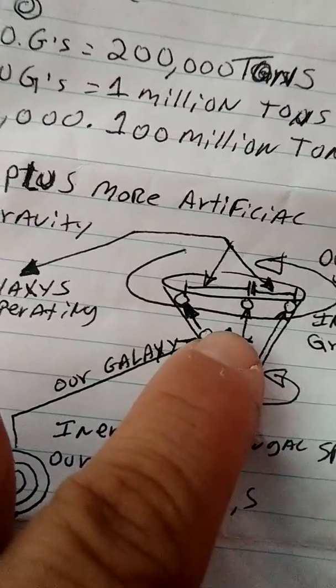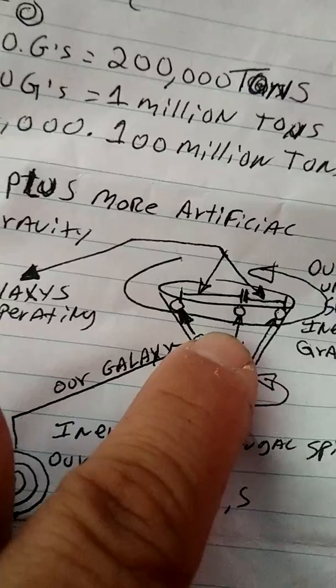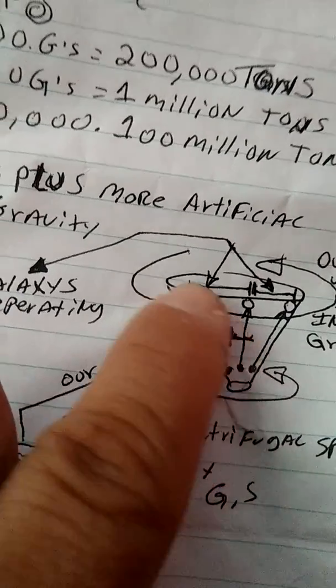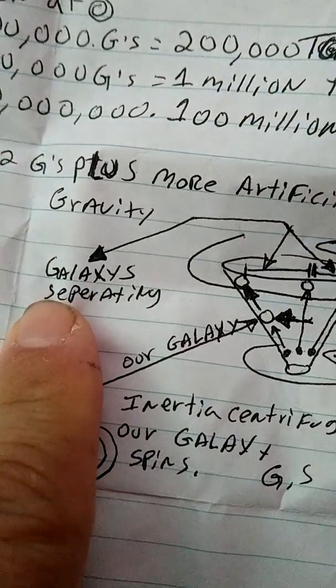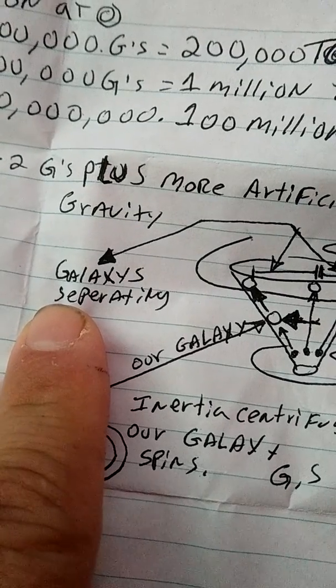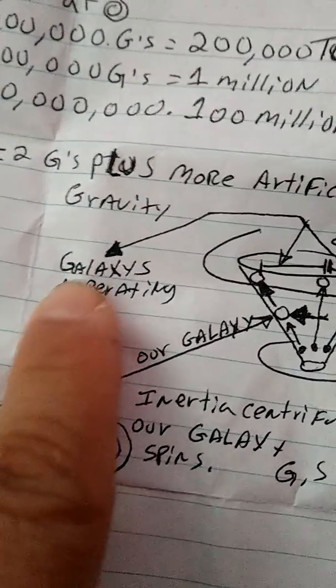So that kills two birds with one stone. It eliminates what people believe is antimatter, which does not exist. It's basically the same thing.